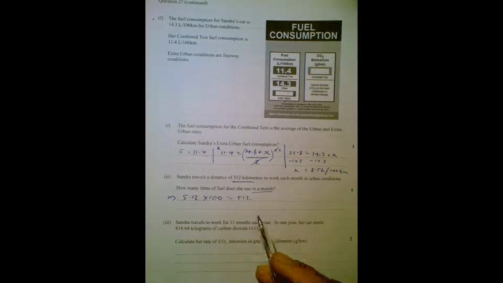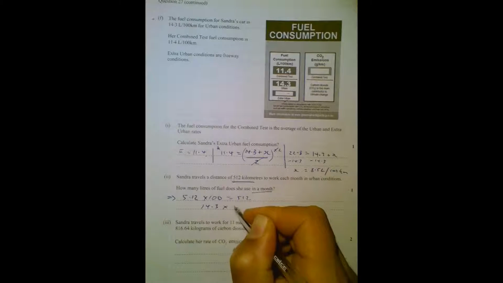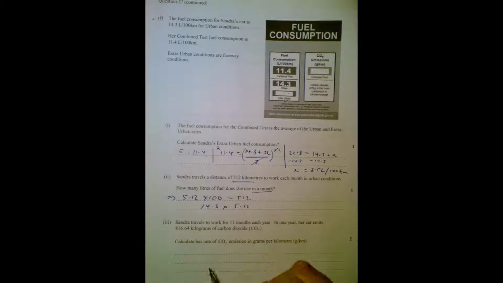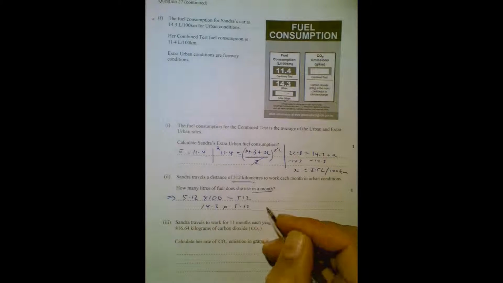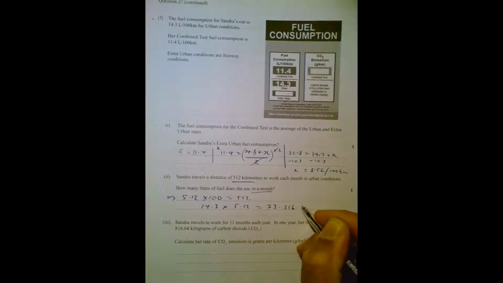So basically, to work this out, you know in urban conditions, it's 14.3 litres per 100 kilometres. So it's 14.3 multiplied by 5.12, because that's how many 100 kilometres you have. So when you multiply that together, you get an answer of 73.216 litres. So, according to her fuel consumption, when Sandra travels a distance of 512 kilometres to work each month in urban conditions, she will use up 73.216 litres of petrol.